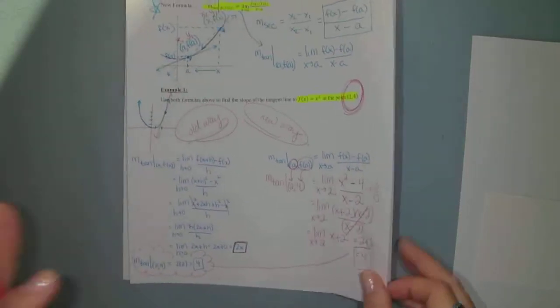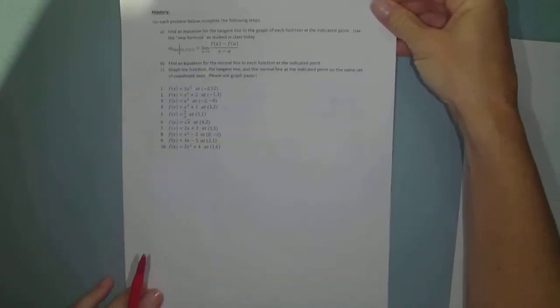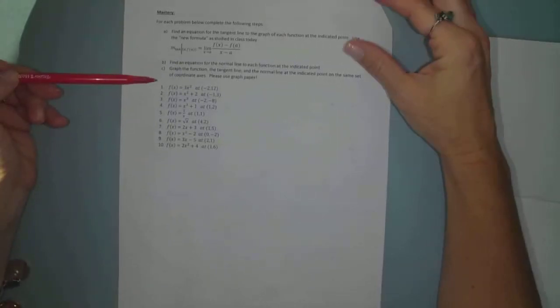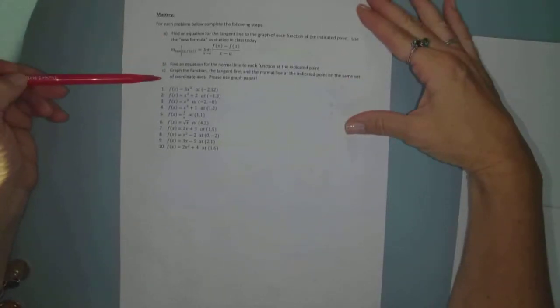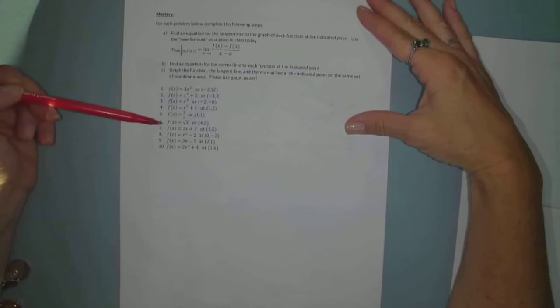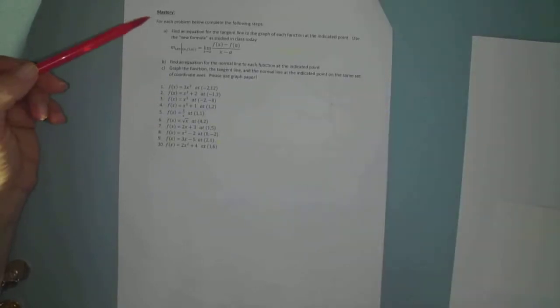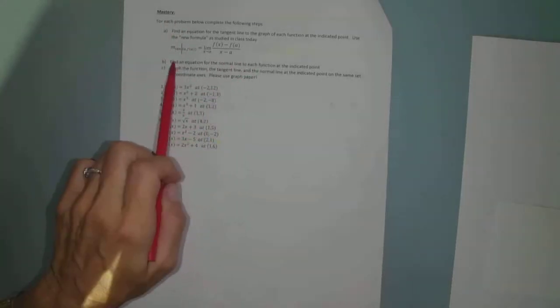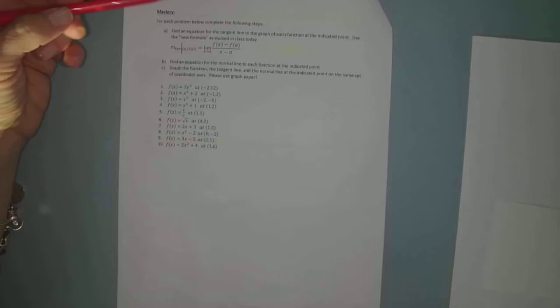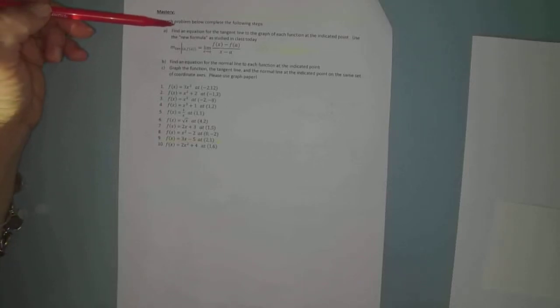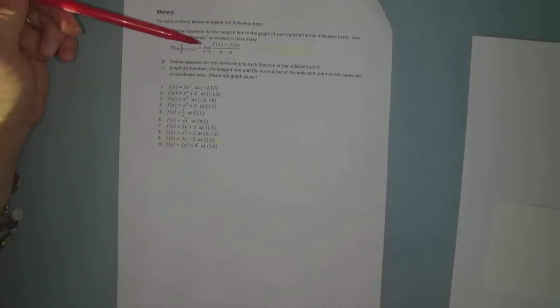Okay, so for the assignment, for the mastery, if you turn the page, I've got 10 problems here that are going to ask you to do parts A, B, and C to all 10 of these problems using the new formula. There's one little thing I have to add on here because they ask you to do it in part B. First, let's go through it. Part A says, find an equation for the tangent line to the graph of each function at the indicated point. Use the new formula as studied in class today. So there's that. That's what we just did.